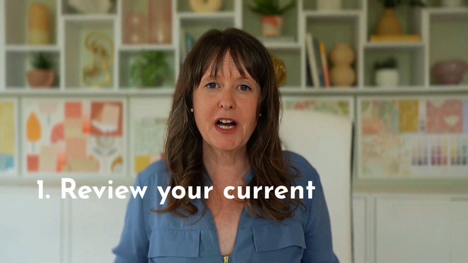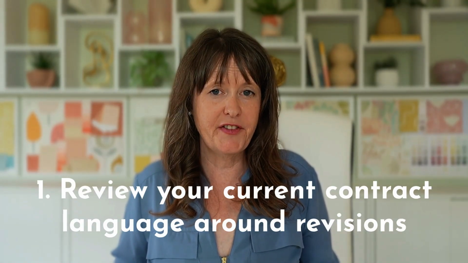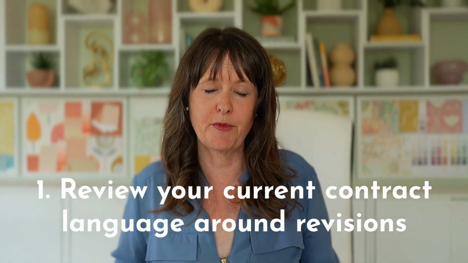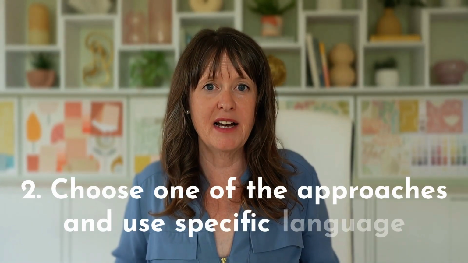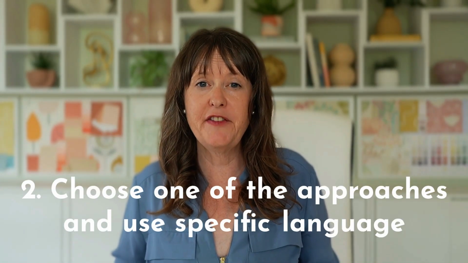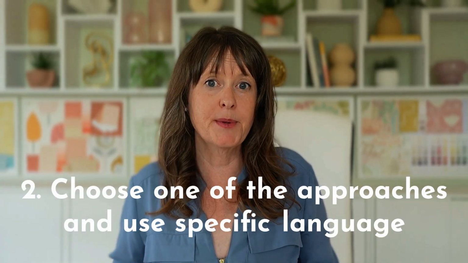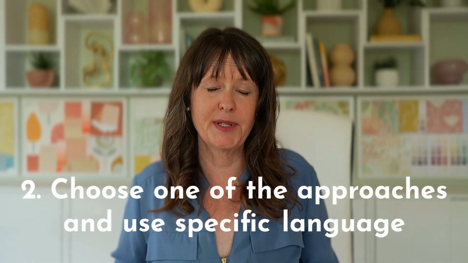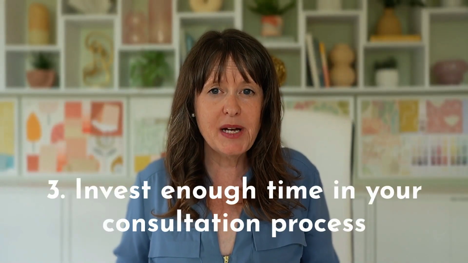Firstly, review your current contract language around revisions. If it's vague or undefined, you could be setting yourself up for problems. Secondly, choose one of those 3 approaches that I've outlined and make sure that you're writing specific language that explains what you mean. And it's a good idea to include examples so that clients know exactly what to expect. Thirdly, make sure that you're investing enough time in your consultation process. So ask these deeper questions.